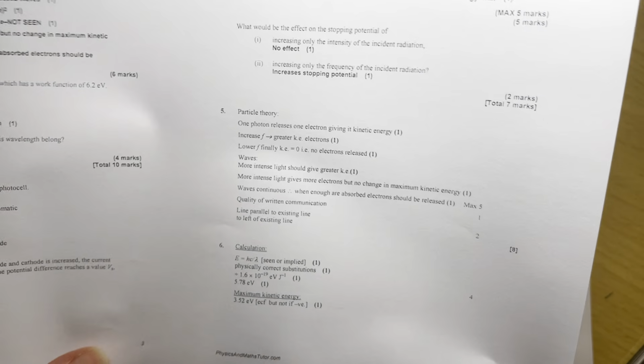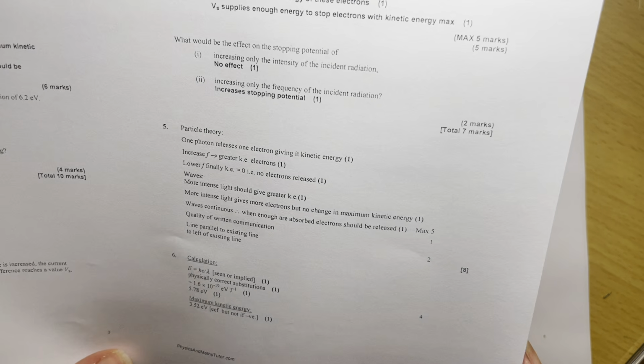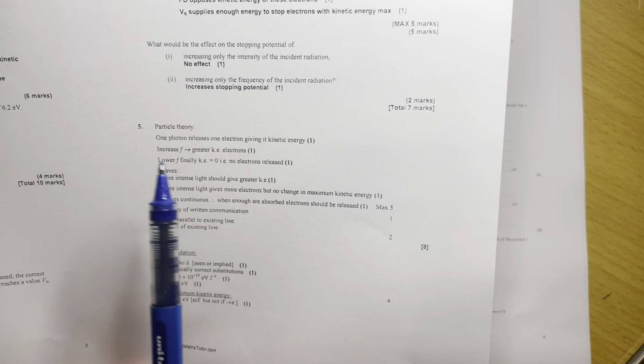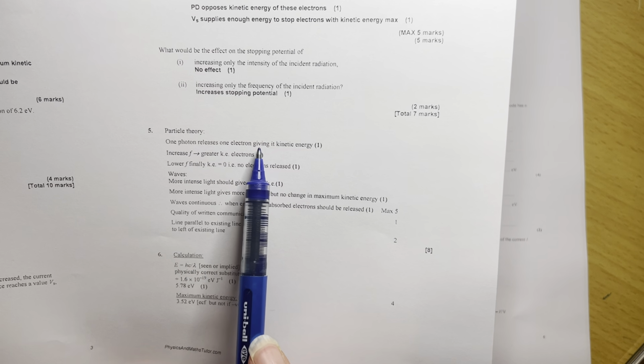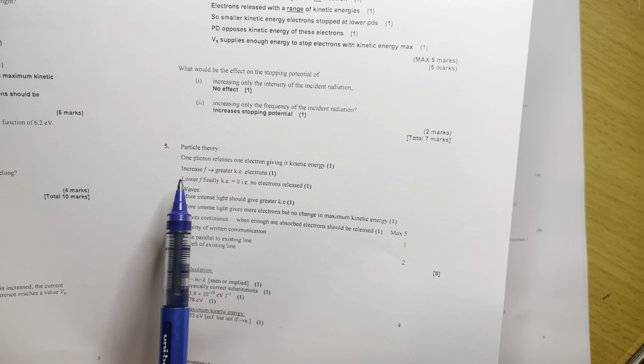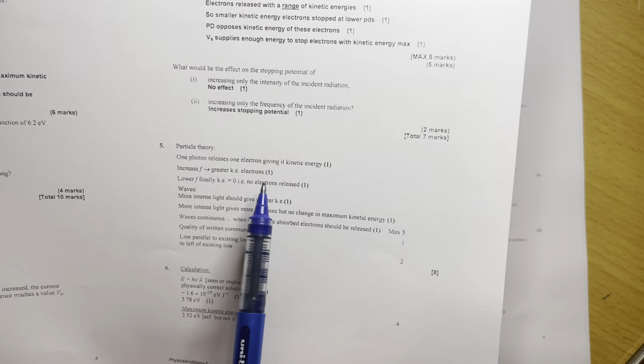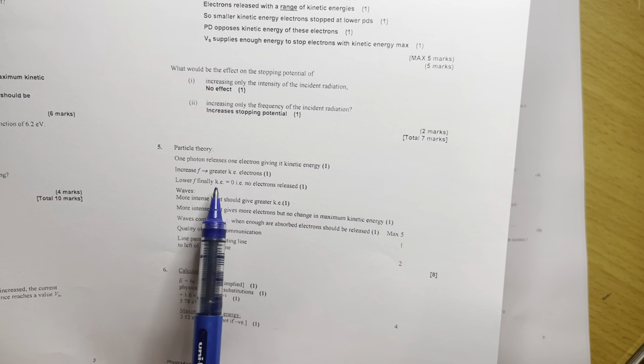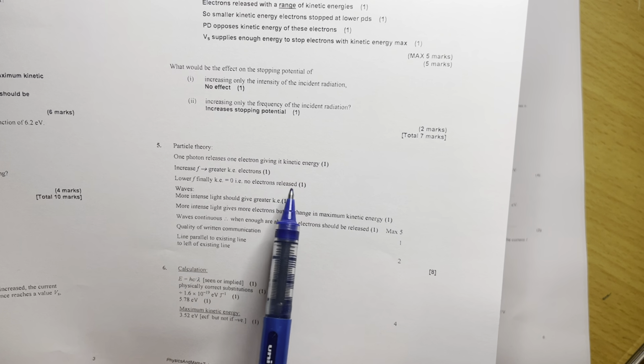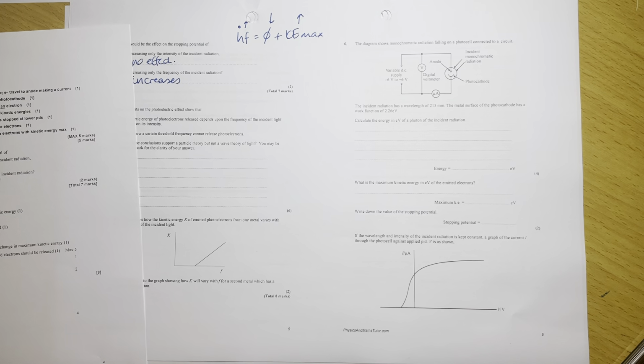I'm going to be really lazy here and just show you the mark scheme and talk about it because I can't bear to go through all this again. But really good practice for you. Look what the mark scheme looks like. One photon releases one electron, giving it KE. That's the same as what we had before. If you increase the frequency, you have a greater KE of electrons, the same as that we had before. Lower f, you eventually get to no KE, as in there are no electrons released. That's in particle theory.